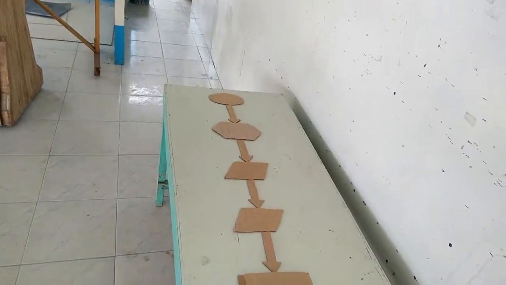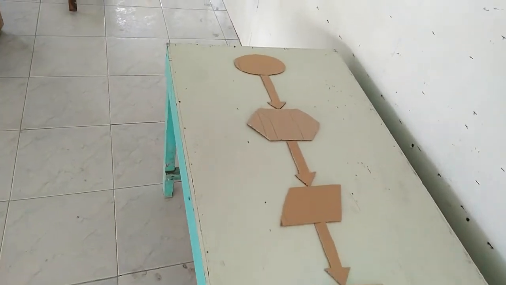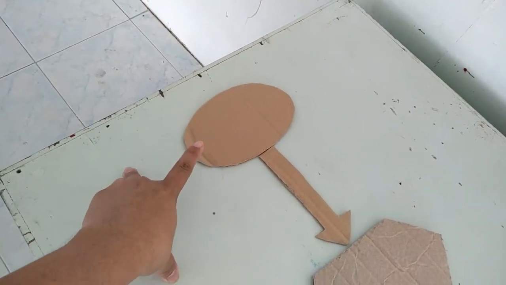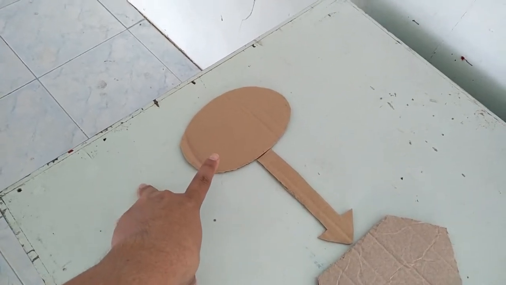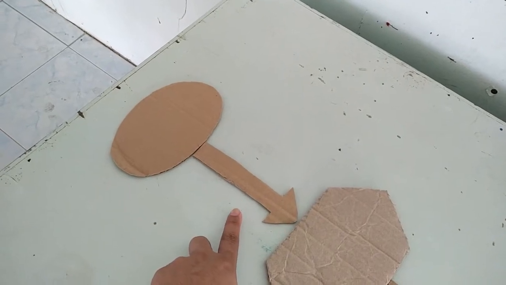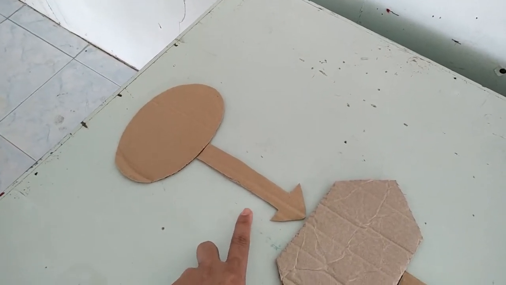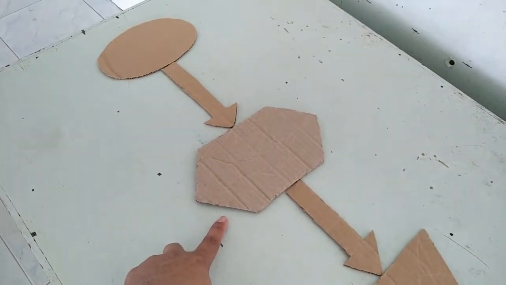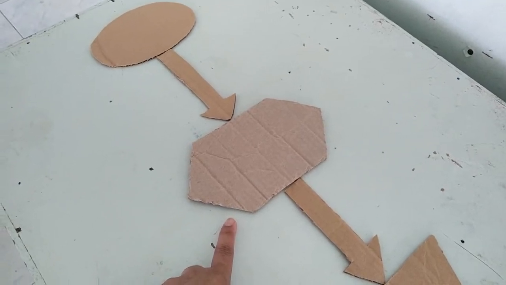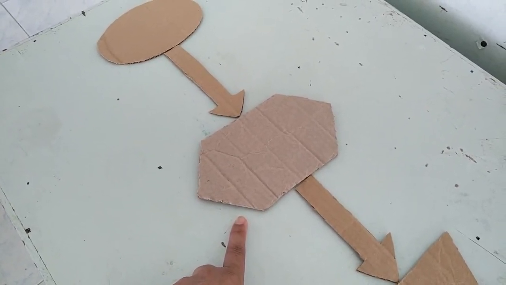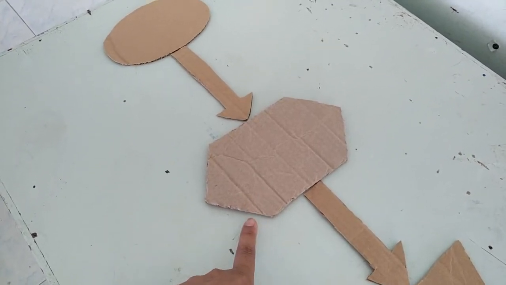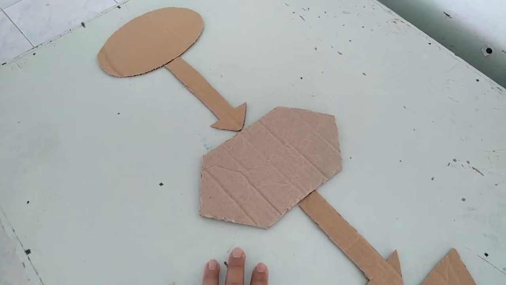As you can see here, let's review. What do you call this one? Terminal symbol. This is the start. Okay, that's correct. Okay, how about this one? What is this? Yes, that's correct, a flow line. This one, what is this? Okay, that's correct. This is initialization, used for declaring variables and giving values, like you have first num equals 0, second num equals 0, sum equals 0.